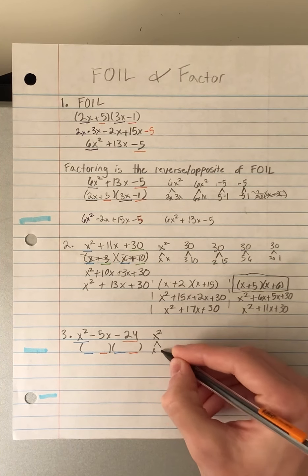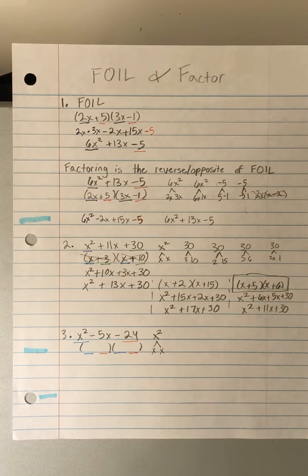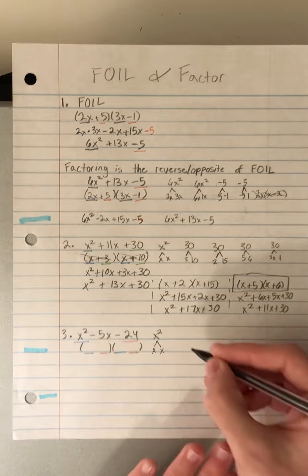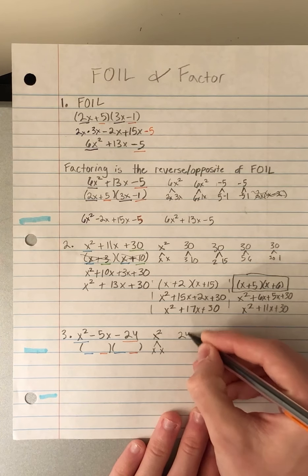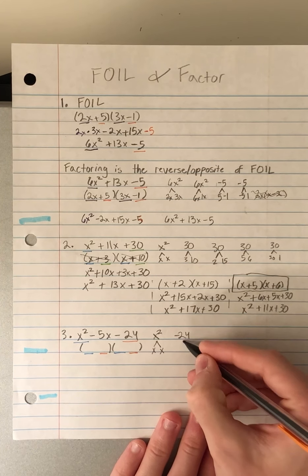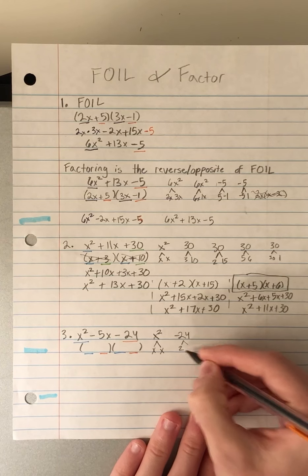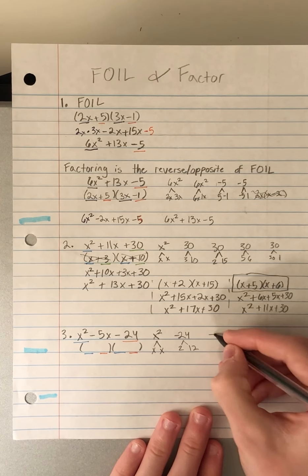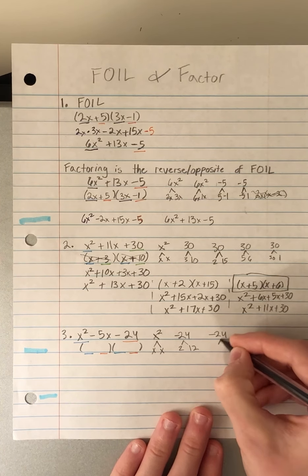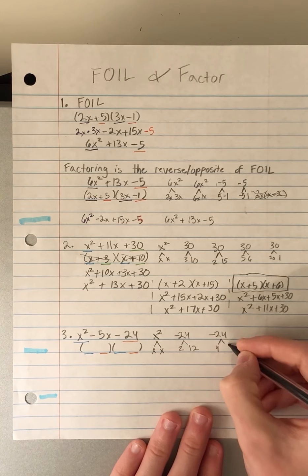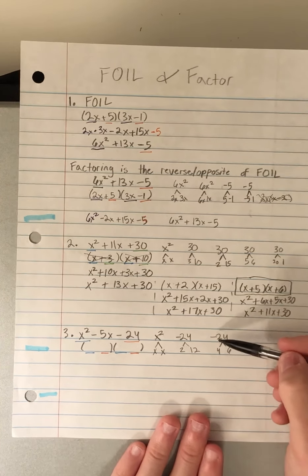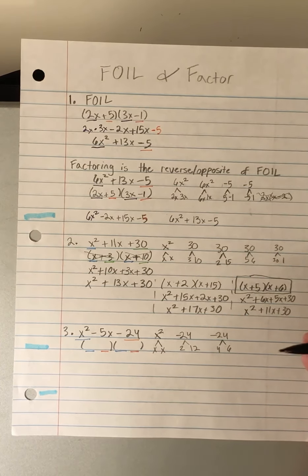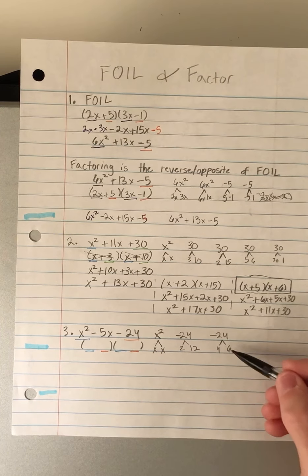Okay, so again, x squared, not too complicated. I'll have x and x. I go to look at the 24, there's maybe some more options for me to choose from. So I've got maybe 2 and 12. Maybe I have 4 and 6. But wait a minute, negative 24. So one of my numbers has to be negative.